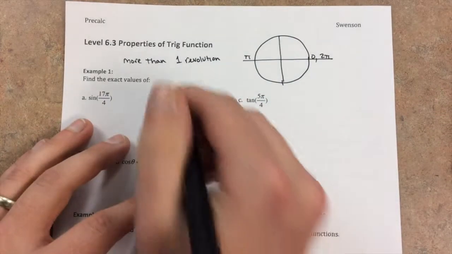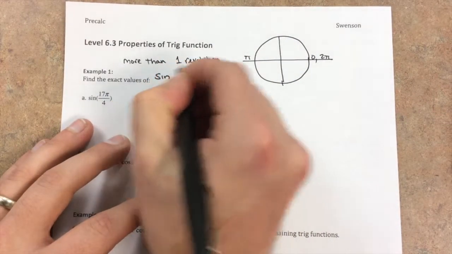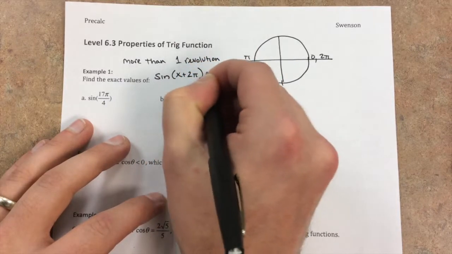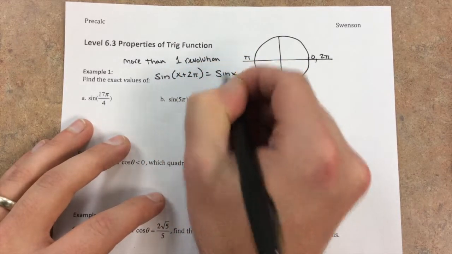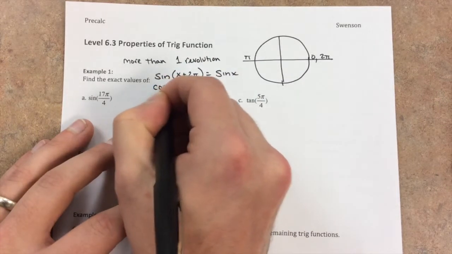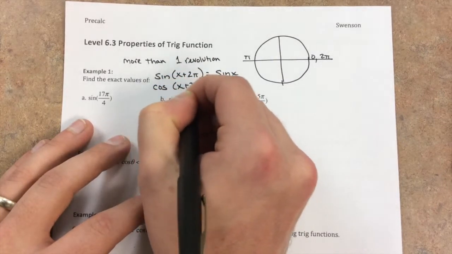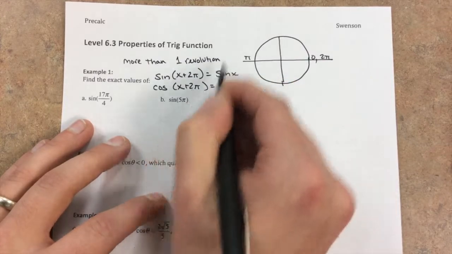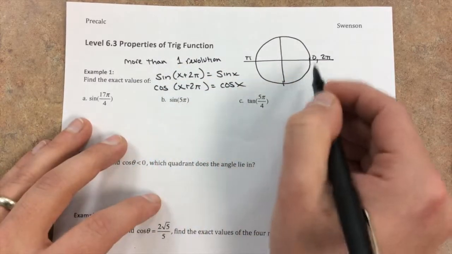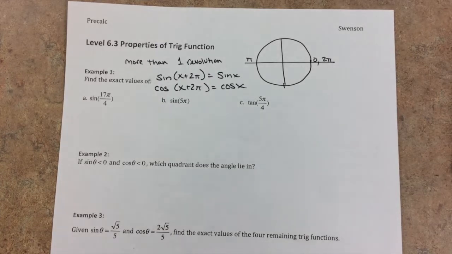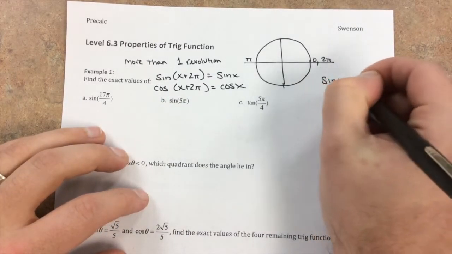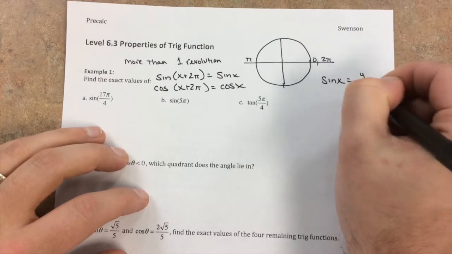So in the book, they usually say sine of x plus 2 pi is equal to sine of x. Likewise, cosine of x plus 2 pi is the same thing as cosine of x. So if we make a full spin around the circle, we still get back onto the same value. And as we said before, sine of x is equal to the y value over the radius.